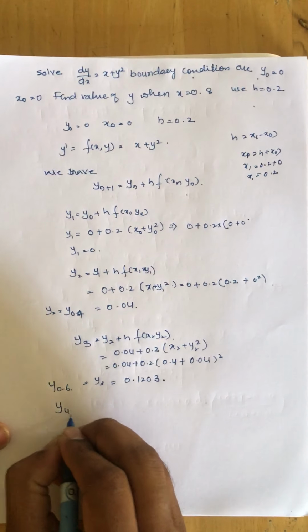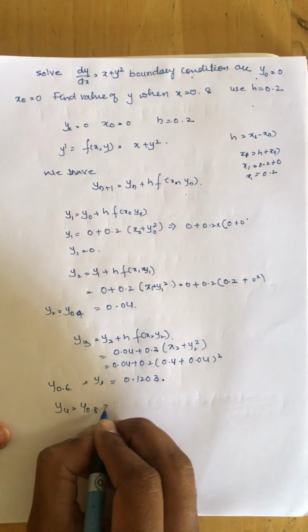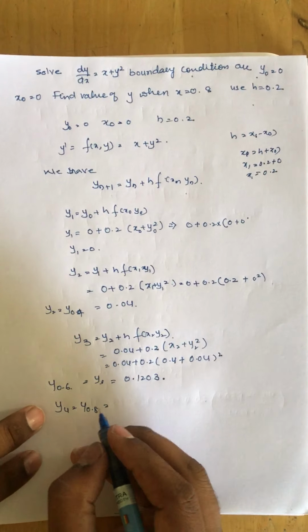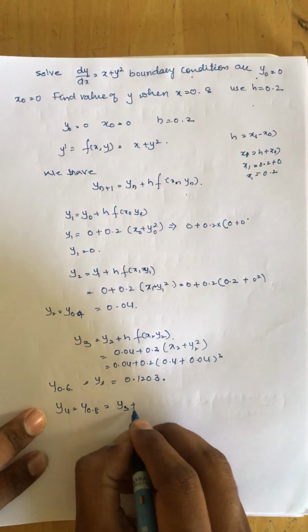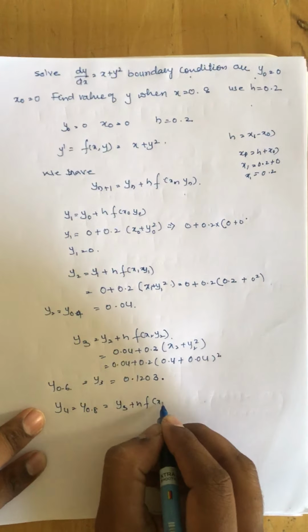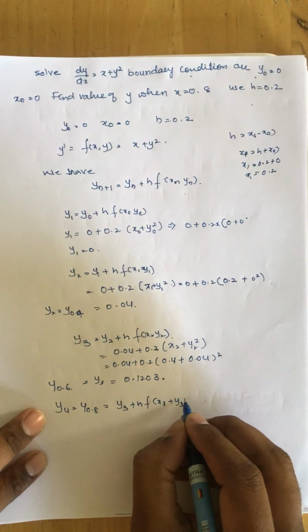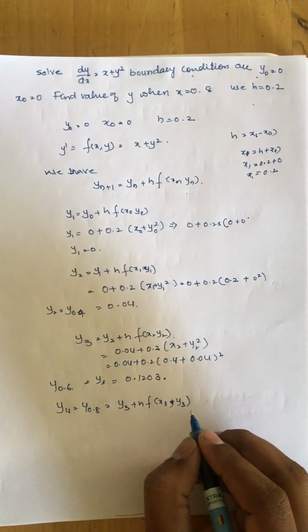Next is y4, or y of 0.8, the y value at the 0.8 interval. That can be written as y3 + h f(x3, y3).